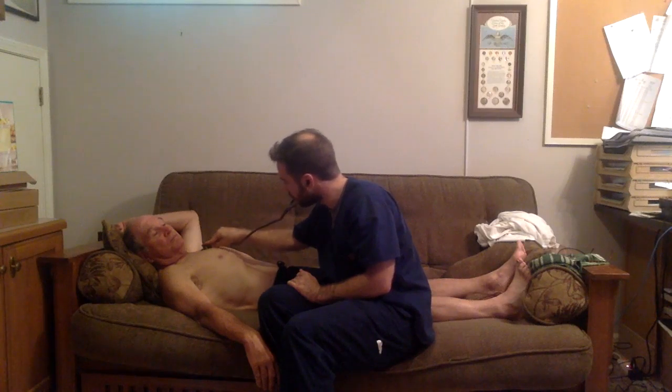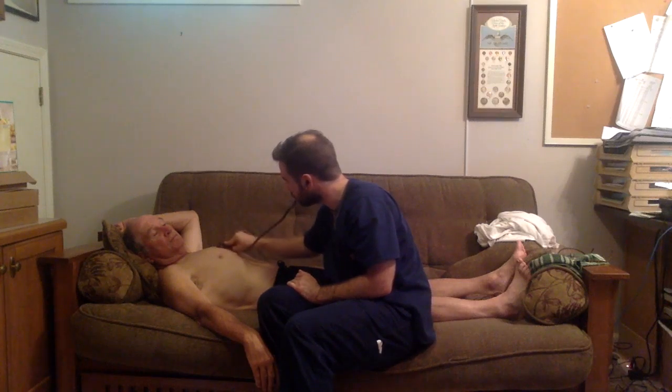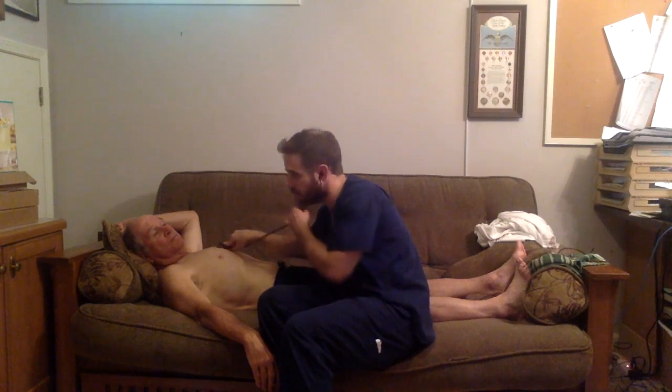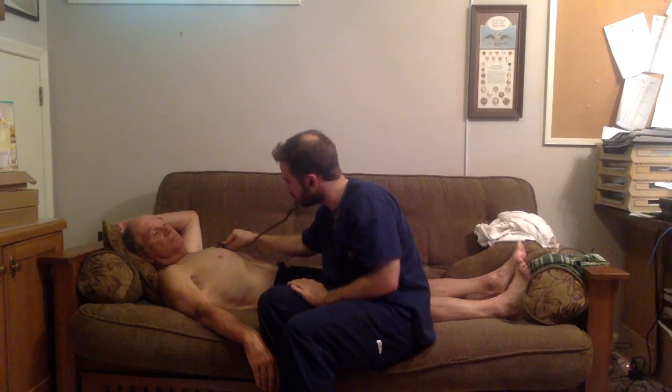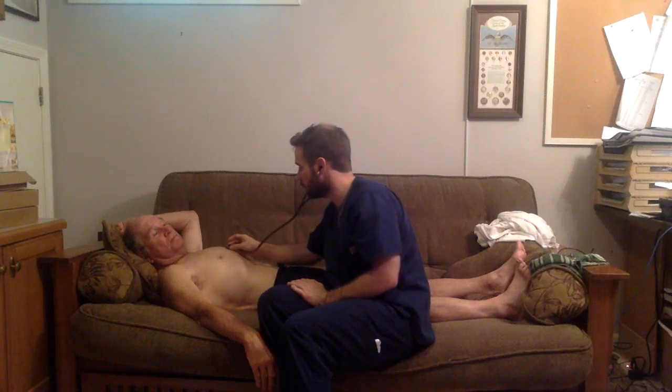Then the pulmonic is at the second intercostal space, the left sternal border. Moving down to Erb's, third intercostal space, the left sternal border. The tricuspid down to the fifth intercostal space, and the left sternal border, and then the midclavicular line and the fifth intercostal space for the mitral valve.